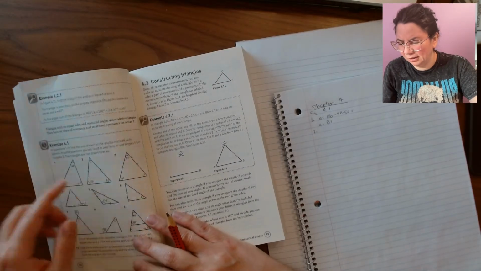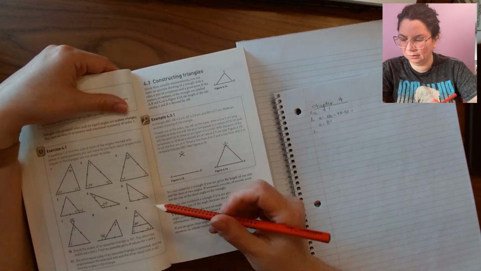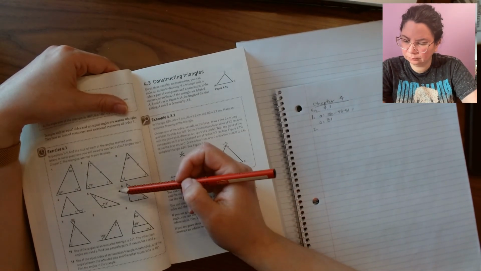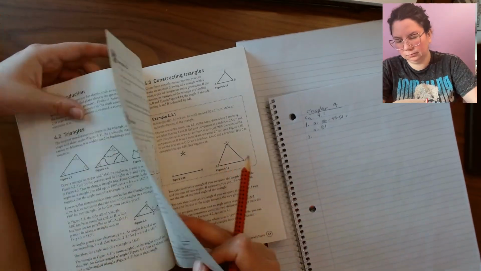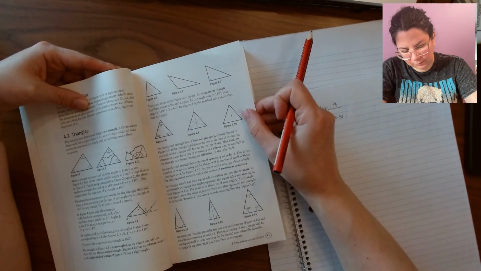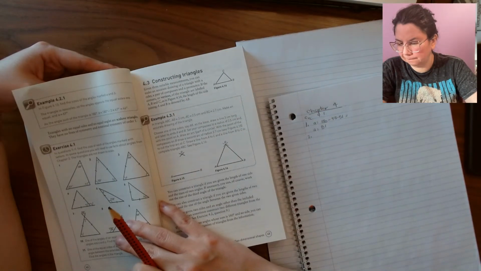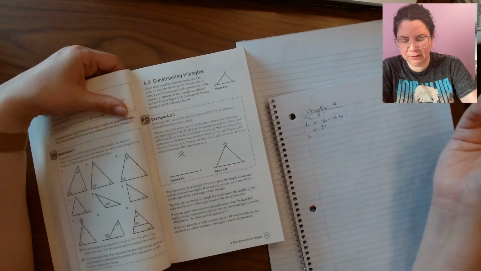Is that 73 then? I feel like that can't be 73, if these are equal. Okay, so B has to be 73.